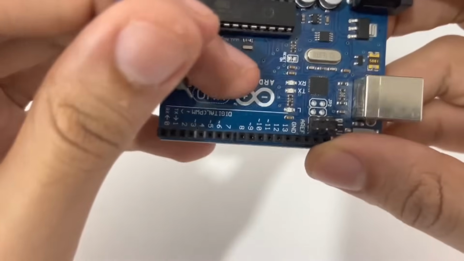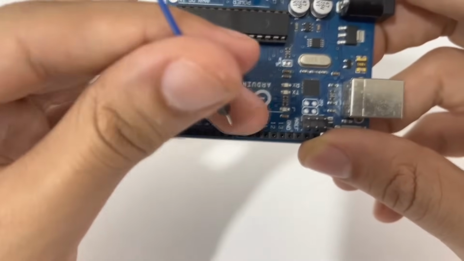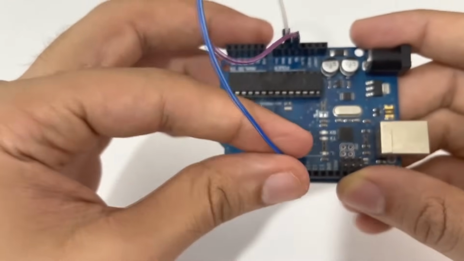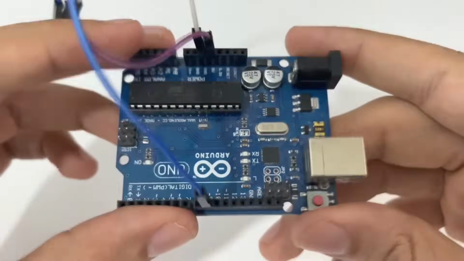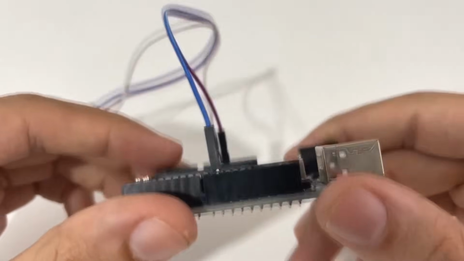I will choose the 9 port. And by the way, you can also use different PWM ports in the Arduino. So let's select 9th port now. Alright my dear friend, we are done. So now let's connect our Arduino to our computer.